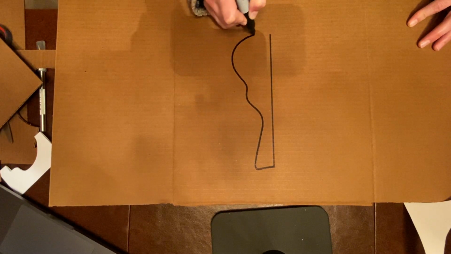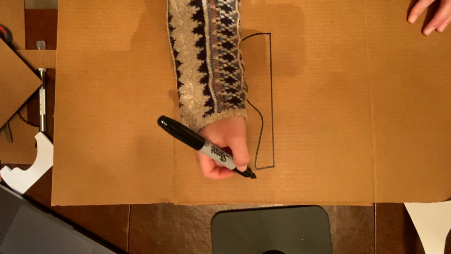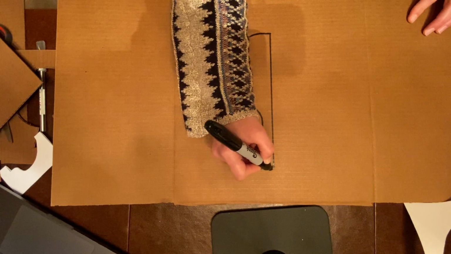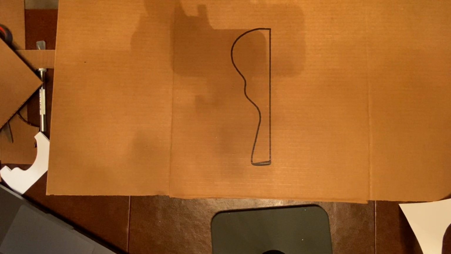Maybe this one's going to be a little bit squiggly or something. Okay, so you can be creative with the way your shapes are made. Now, for cutting through cardboard, a couple things you've got to be careful of.